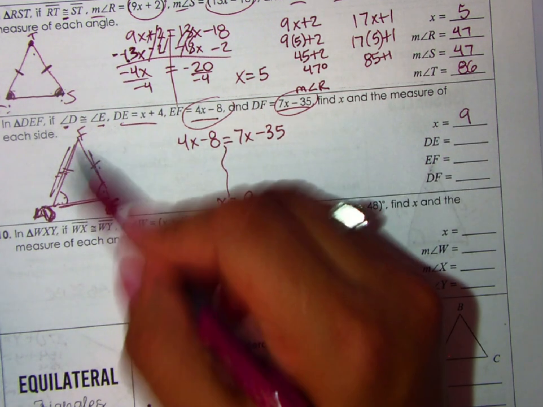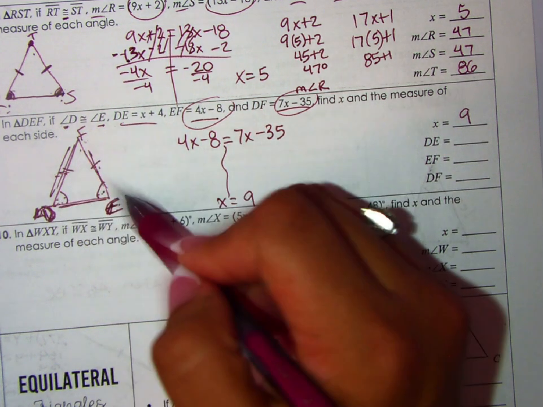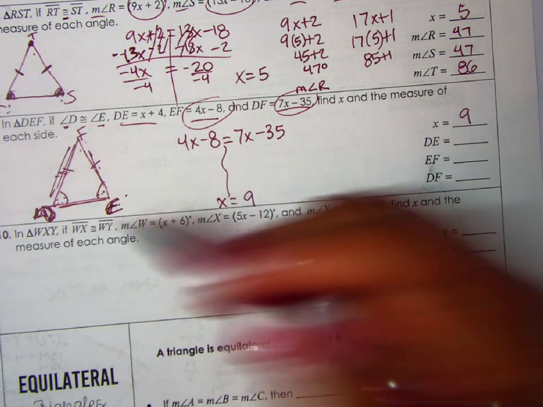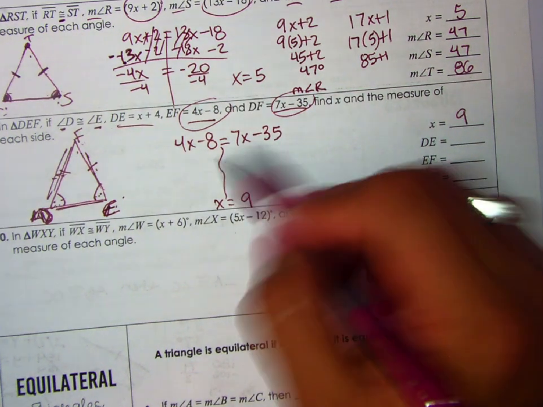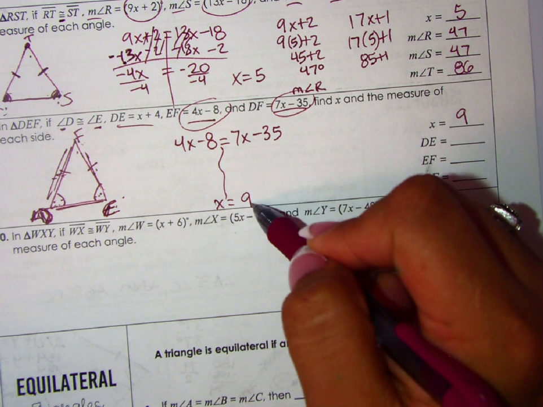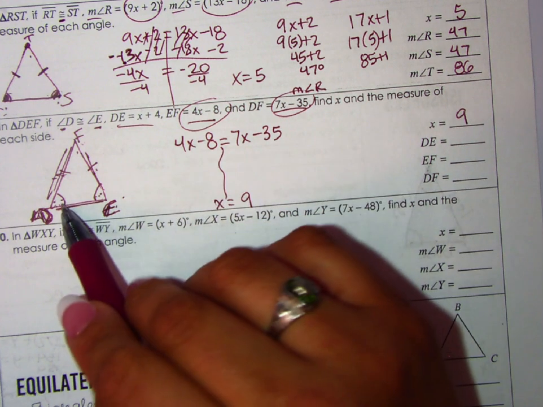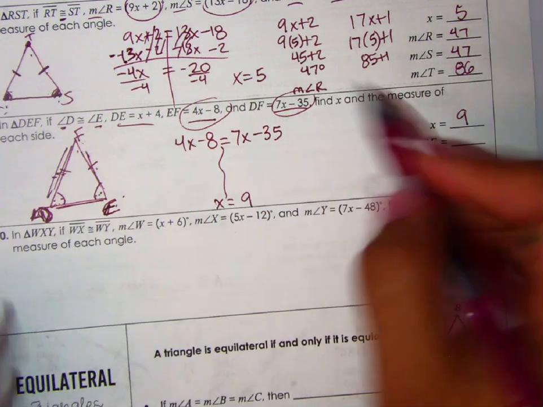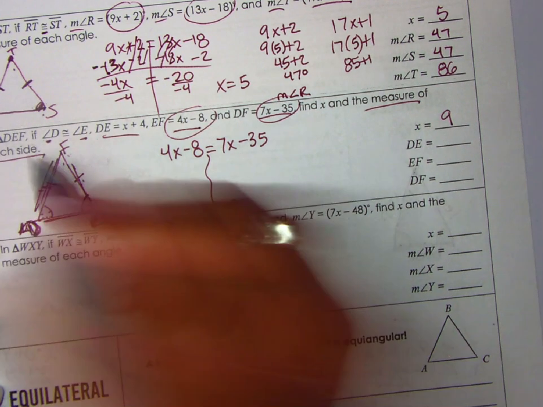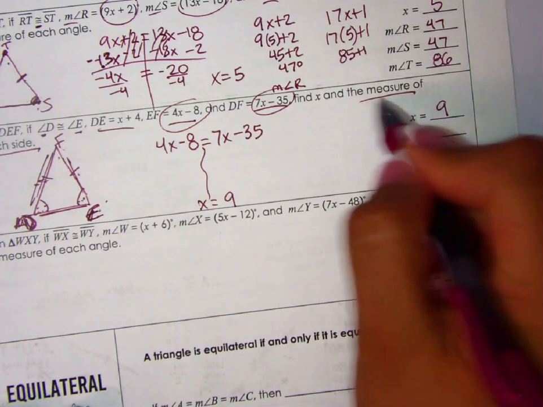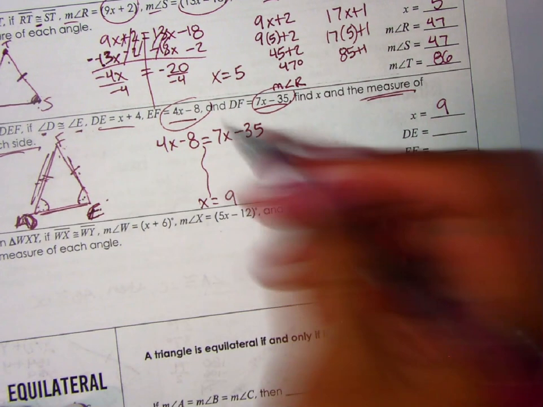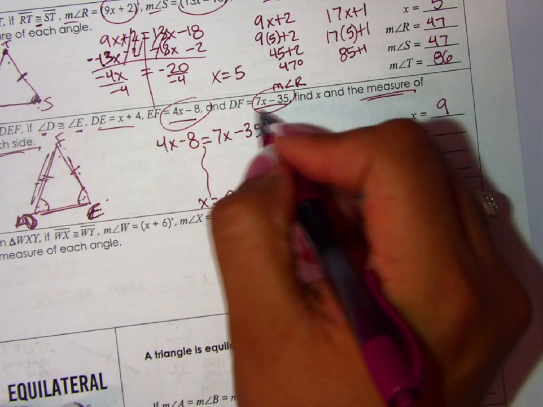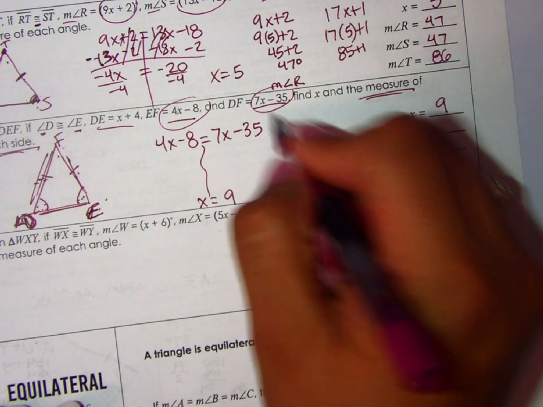So DF, oh, we already did that, sorry. Actually, it's finding the measure of each side. Yes, no angles, measures of each side. So we're going to substitute the x for each expression, and then that will give us the answers for this.